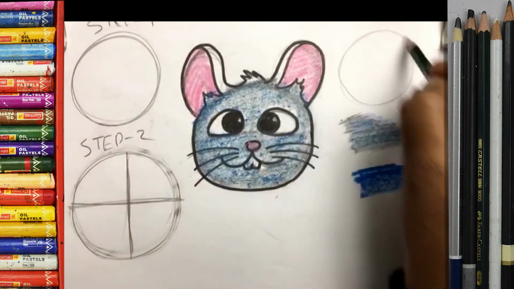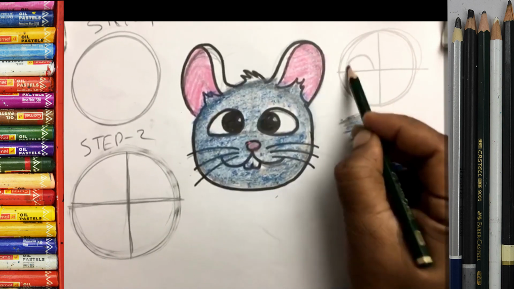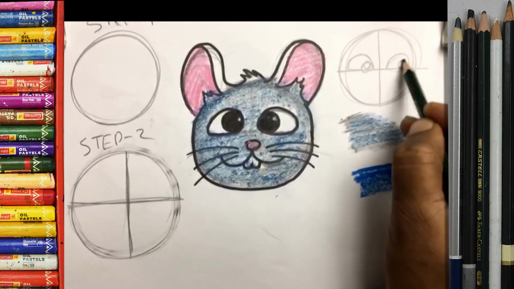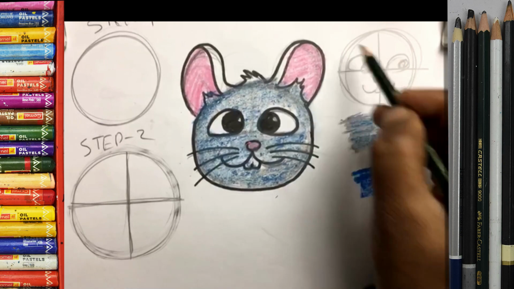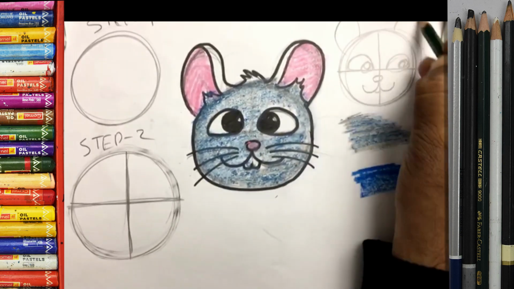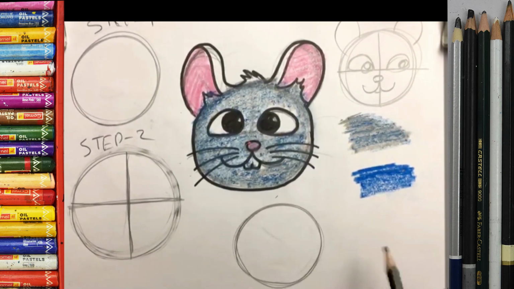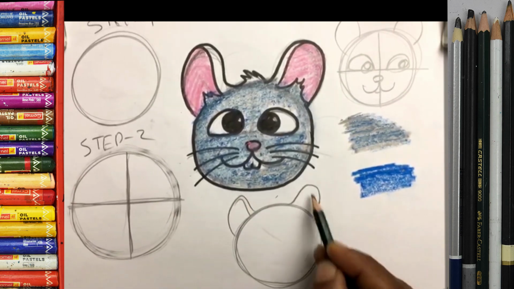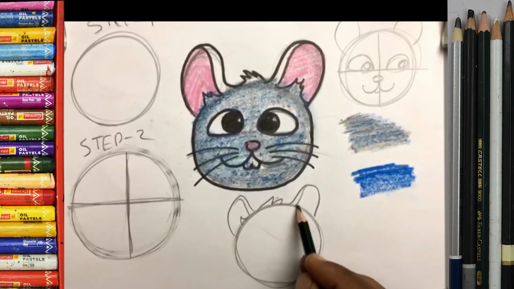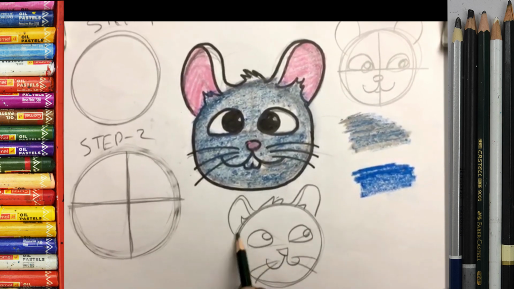Step 3, you should go along this line. After that, make his eyes on top of this. On top of this, and the nose and mouth. And the ear. Step 3, you can make it like this. And step 4, you make small corrections nicely like this line, small hair. Eyes are already done, so no need for eyes. This part, these small things you can add.